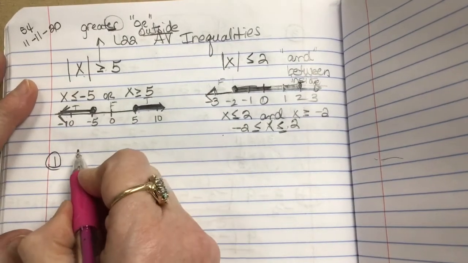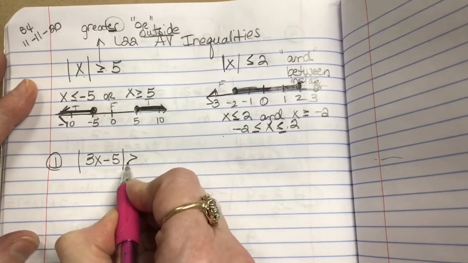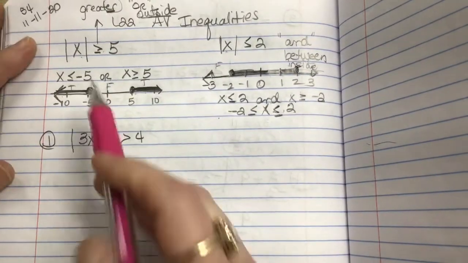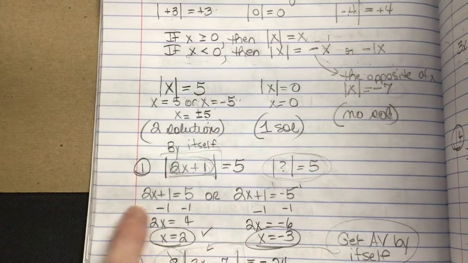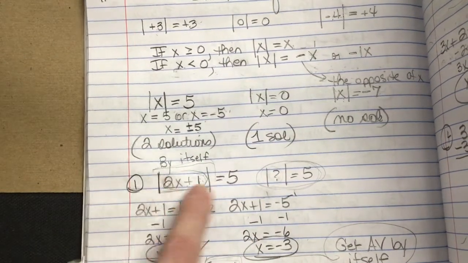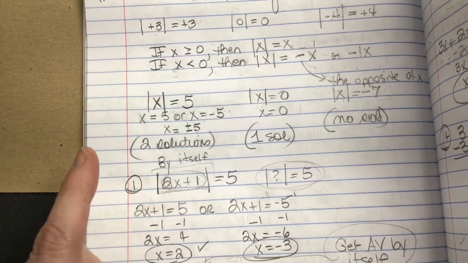Okay, let's try one. The absolute value of 3x minus 5 is greater than 4. Now I want you to notice a couple of things. Remember how in equations we would write our two statements? We would always copy the original and take the bars off of it. That would give the equation as if it were not absolute value.